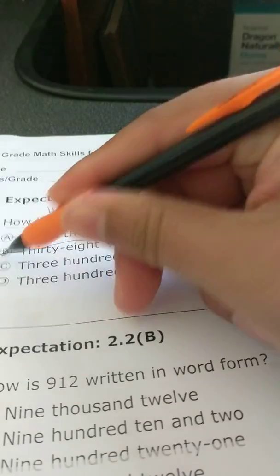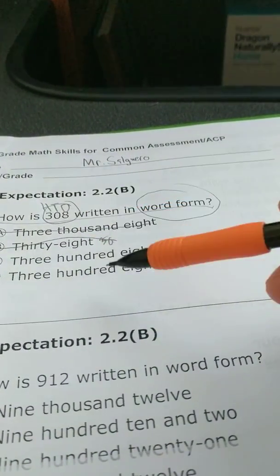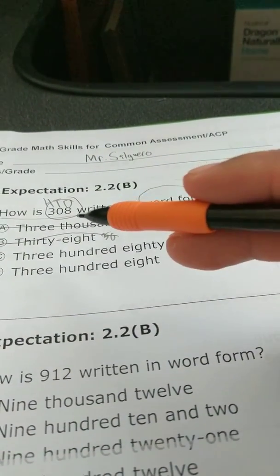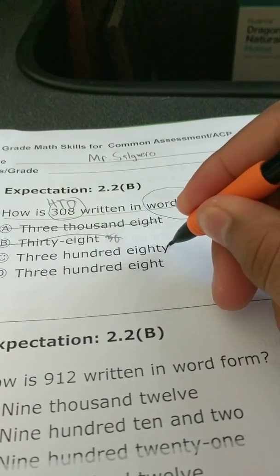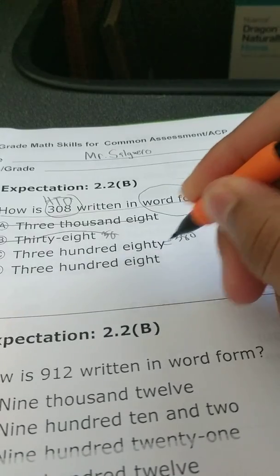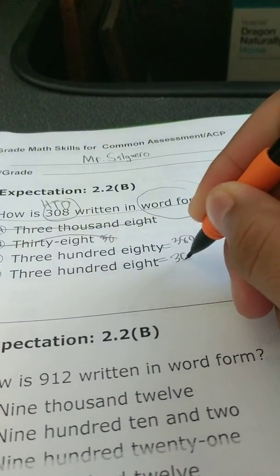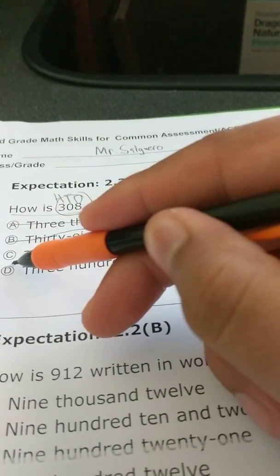This is wrong. Okay. 300. Okay. 0 tens, 8 ones. We don't call it 8 ones. We call it a special name. So let's go ahead and write what these are. 380. What's this number? 308. 308. D is going to be your answer choice.